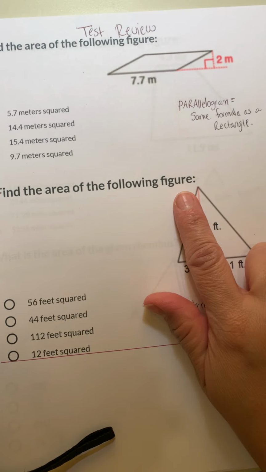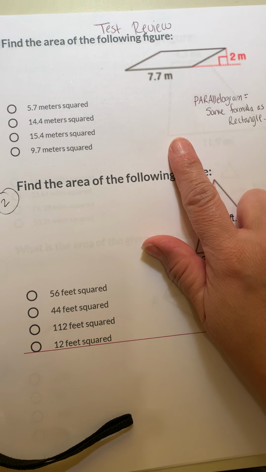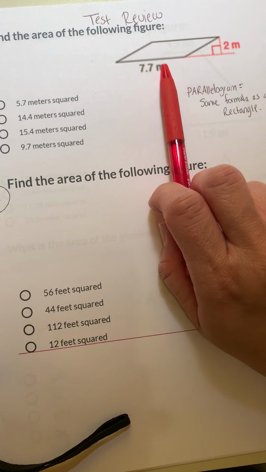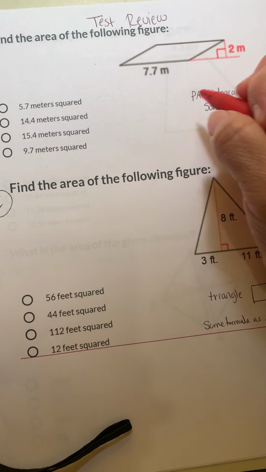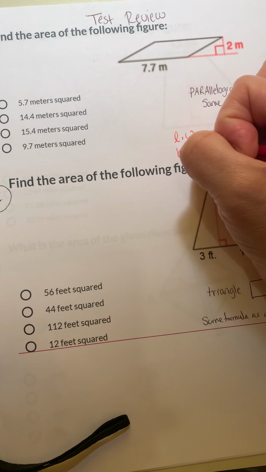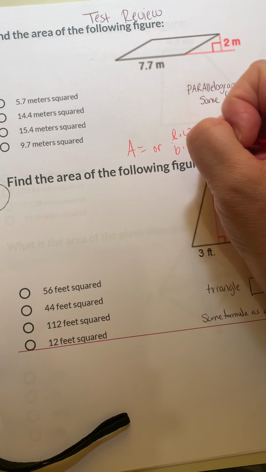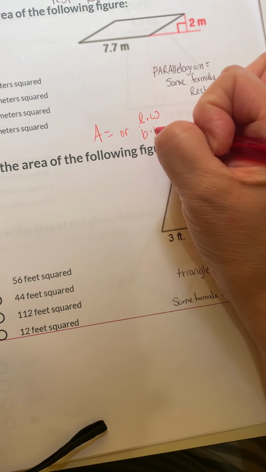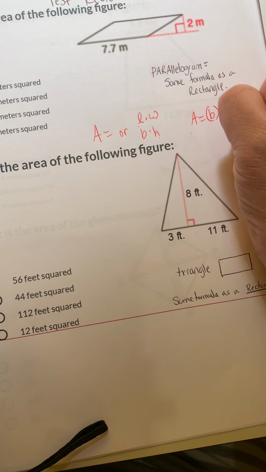So here's the first question. Try to do this on your own first and pause it before I go over the answer. So this is a parallelogram. The parallelogram has the same formula as a rectangle. The formula for a rectangle is length times width, or some people say base times height. So area equals either length times width or base times height. It doesn't matter which one you want to say, so we'll just use base times height. So area equals base times the height.